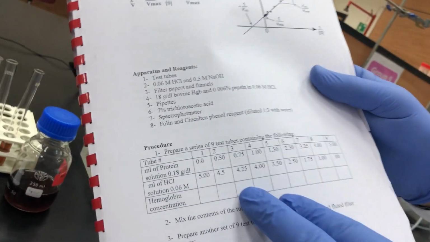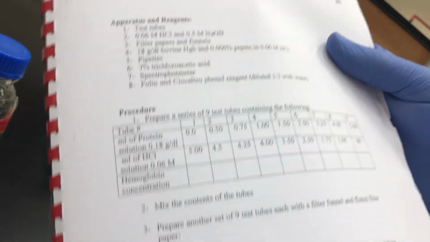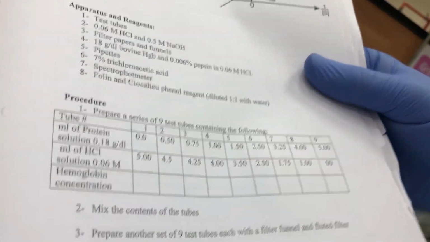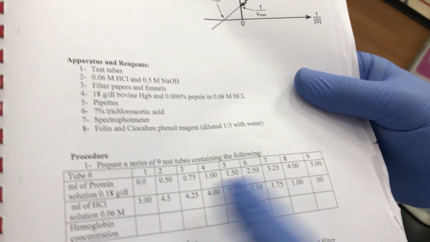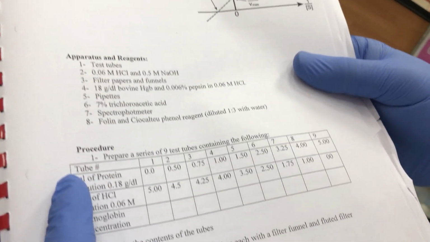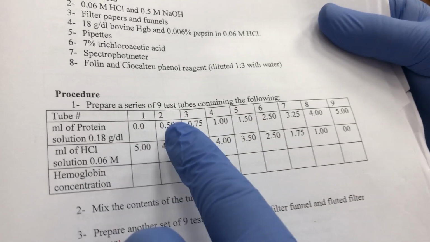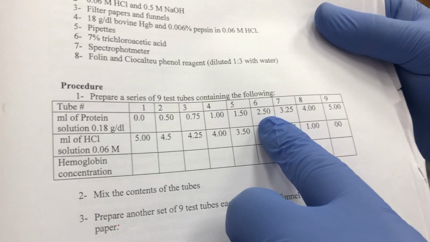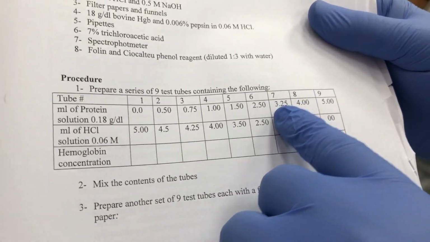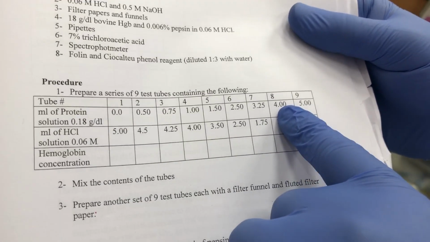I need everybody to please open your manual with this video. We will prepare these 9 tubes. In each tube, we will add the protein in a different concentration: 0, 0.5 ml, 0.75, 1 ml, 1.5, 2.5, 3, 3.25, 4 ml, and 5 ml.